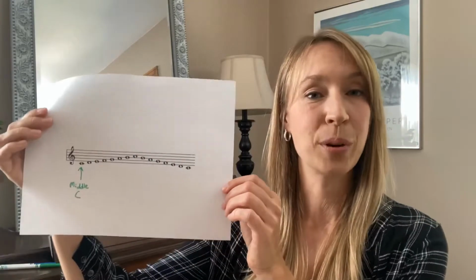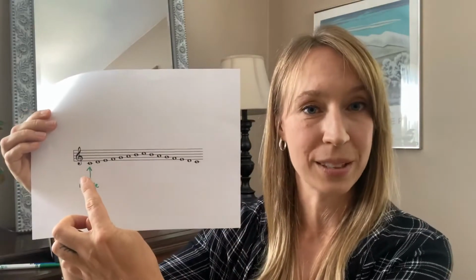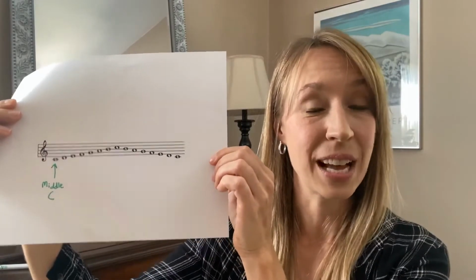Now, I showed you this scale. Remember I said we were going to start on middle C. So this is what this scale sounds like on the piano. I'm going to play only white keys, okay?